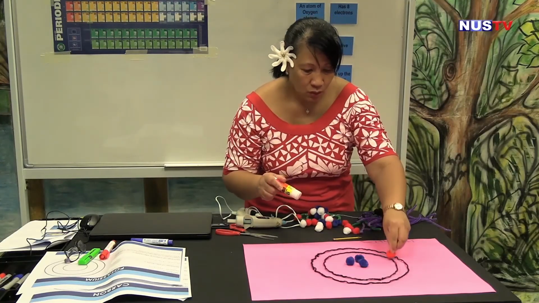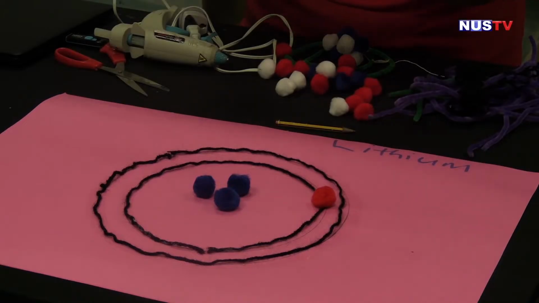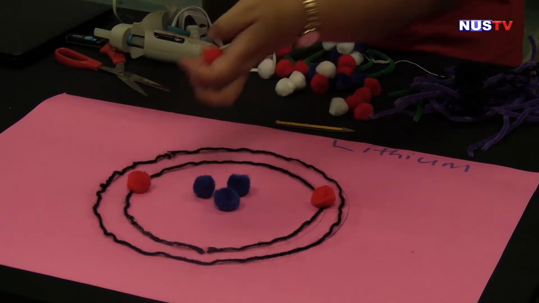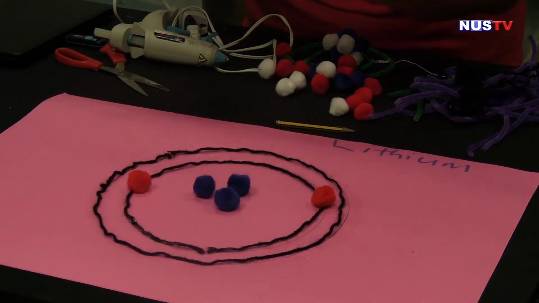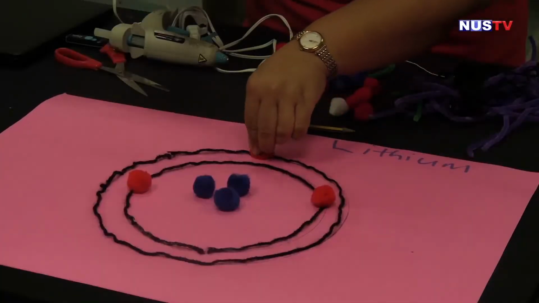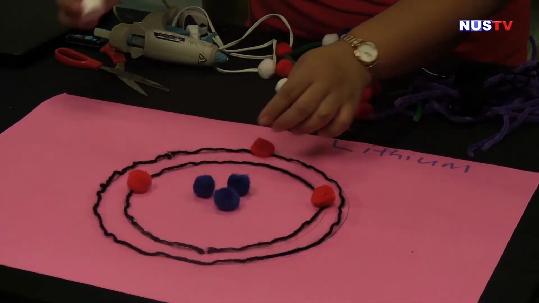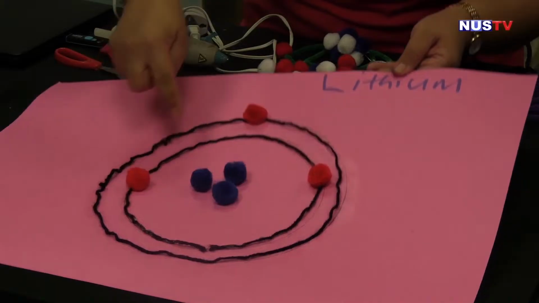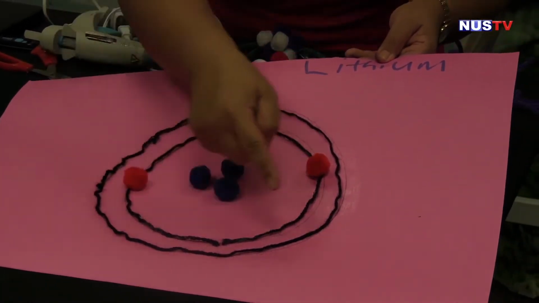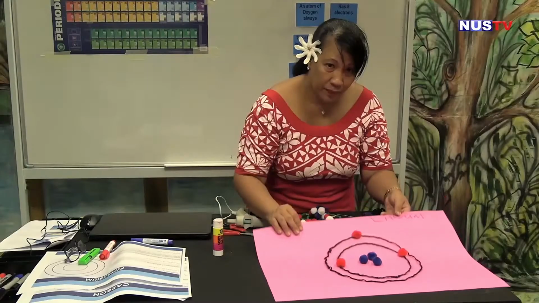These two go over here in the first shell, and the remaining one sits on the outer shell. 2 in the inner shell and 1 in the outer shell.